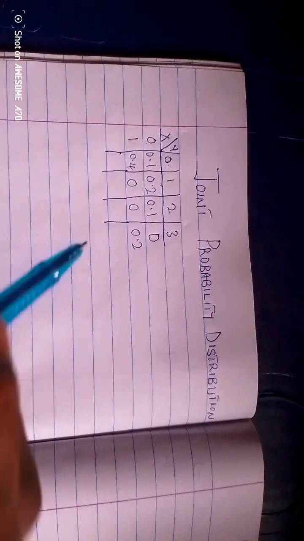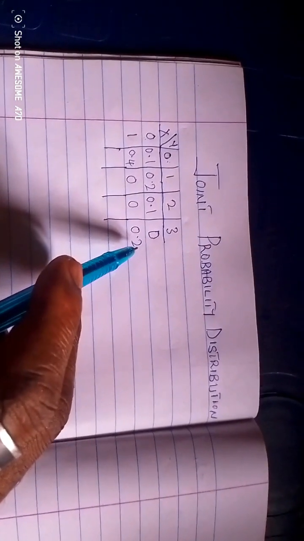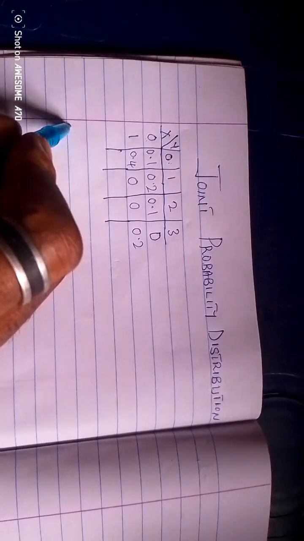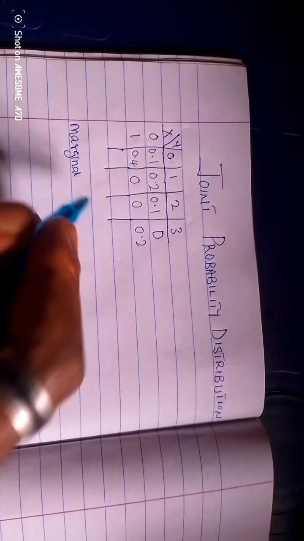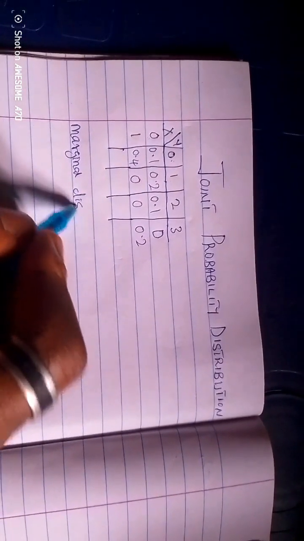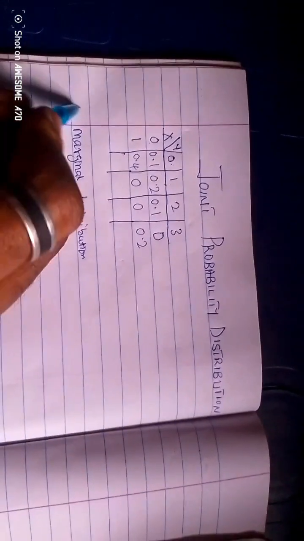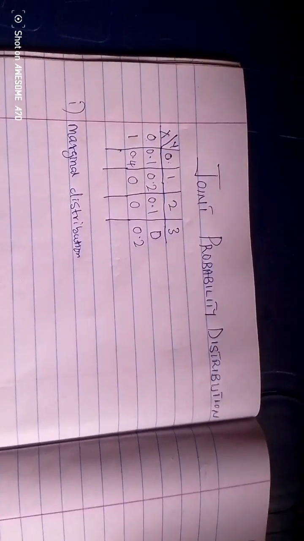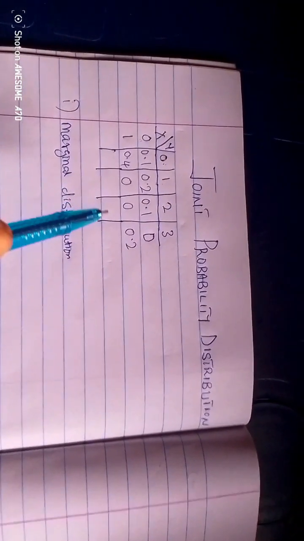So furthermore, what are we supposed to do? What are the possible things we can do here? You might be asked to find the marginal probability, or you might be asked to find the marginal distribution. So how do you find the marginal distribution? It's very simple.